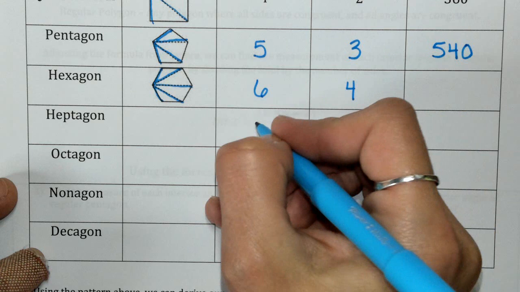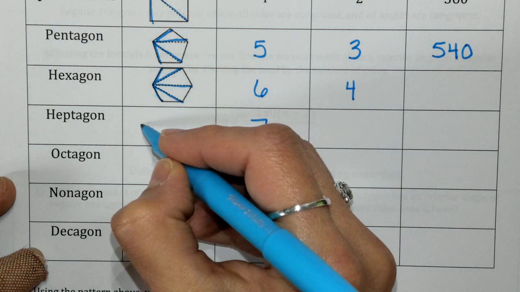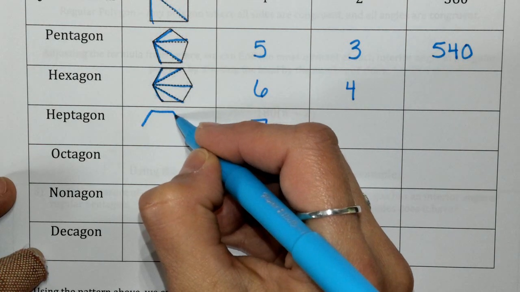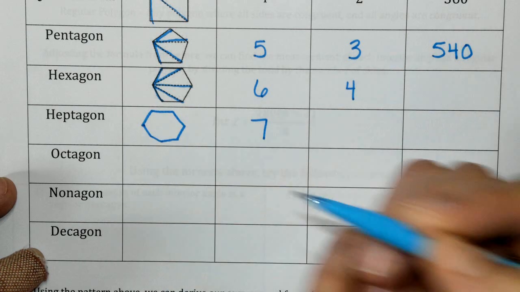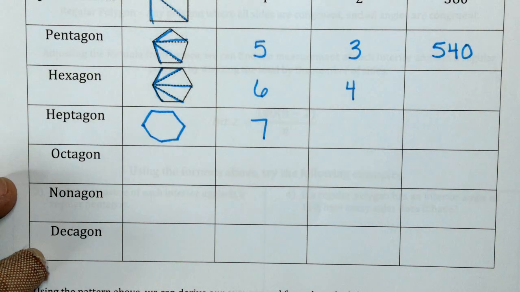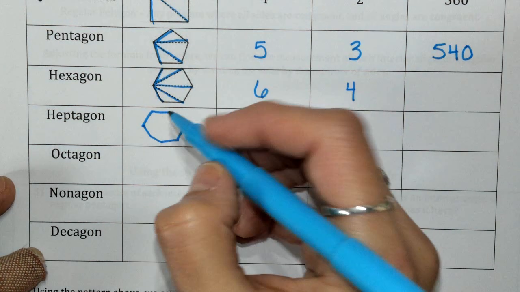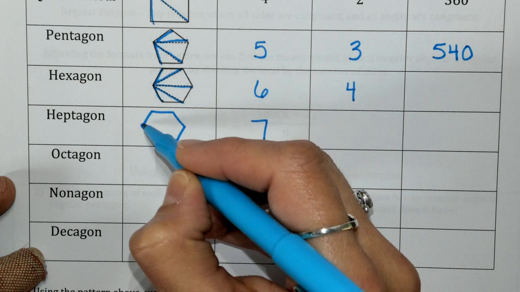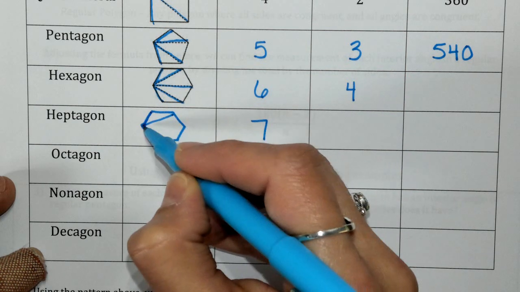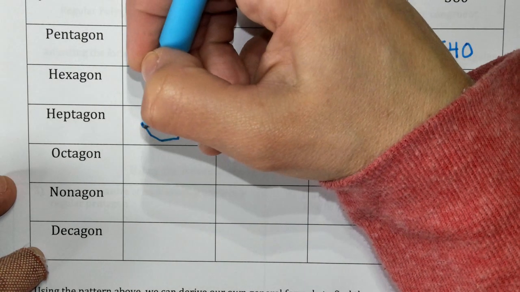Heptagon is going to have 7 sides. So we just draw. It doesn't matter what it looks like. 1, 2, 3, 4, 5, 6, 7. Okay? It doesn't look good. But here, let's just say we're going to start at this vertex here. I'm going to connect to each and every other vertex. Here, here, here. Kind of hard to tell where they are.